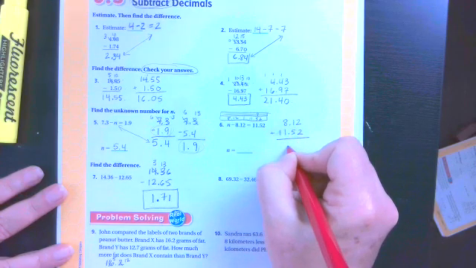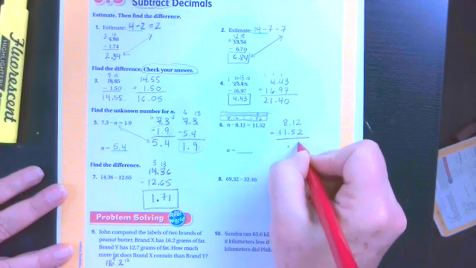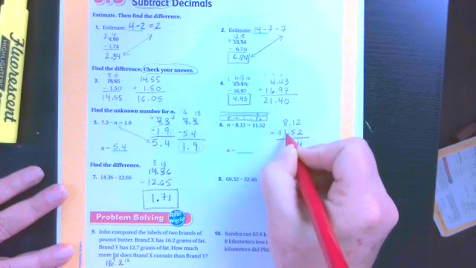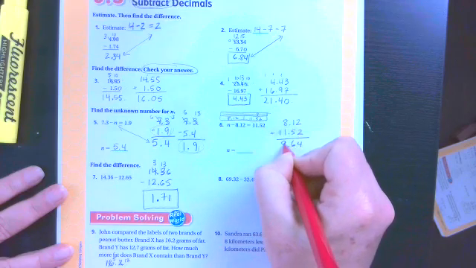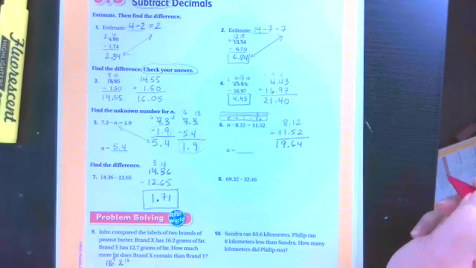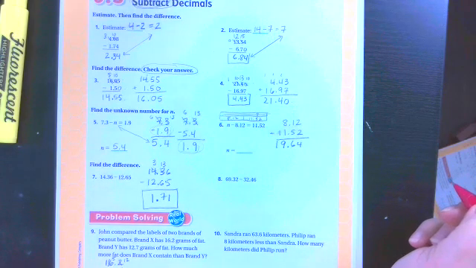So we're putting our decimal. We're going to add 2 plus 2 is 4. 1 plus 5 is 6. 1 plus 8 is 9. Nothing plus 1 is 1. So 19 and 64 hundredths is my answer.